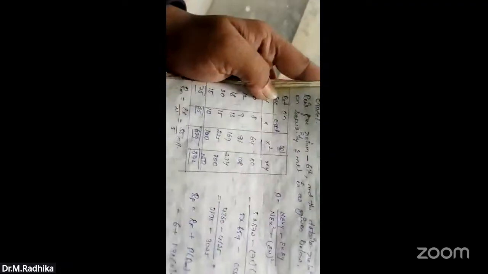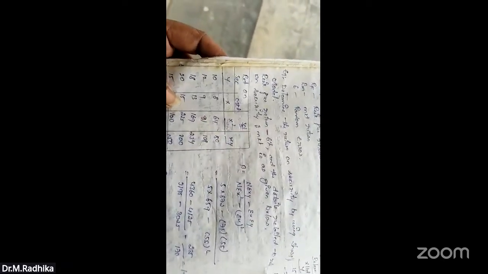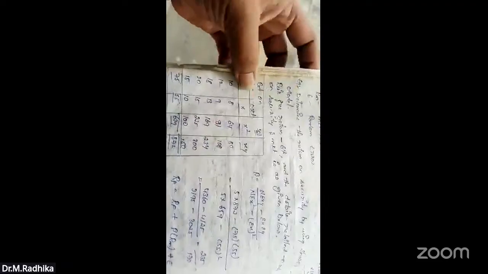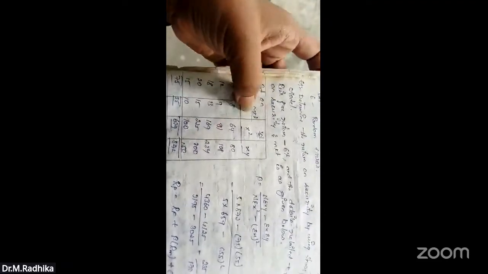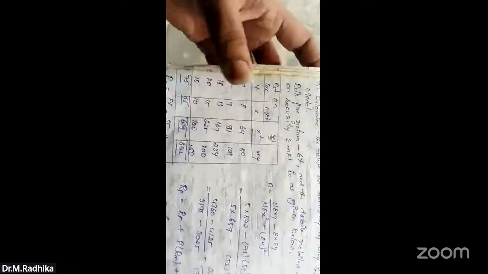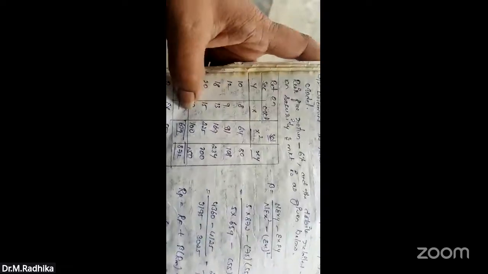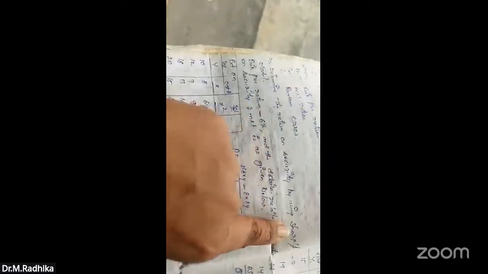Today I'll explain the beta coefficient. With this information, we have to calculate the beta coefficient and determine the return on securities by using Sharpe's model. The risk-free return is given as 6%, and the returns on the security and the market are given. For the security we use Y, and for the market we use X. We want to evaluate the risk on the security by using Sharpe's model.